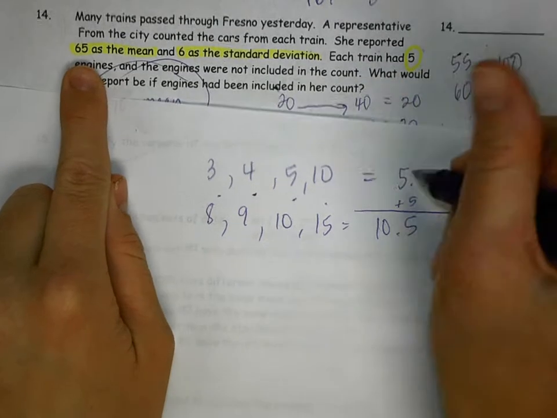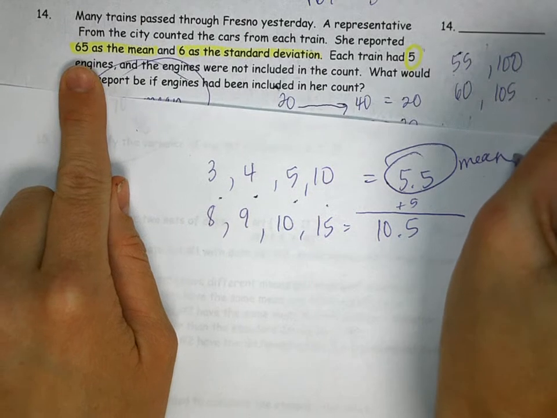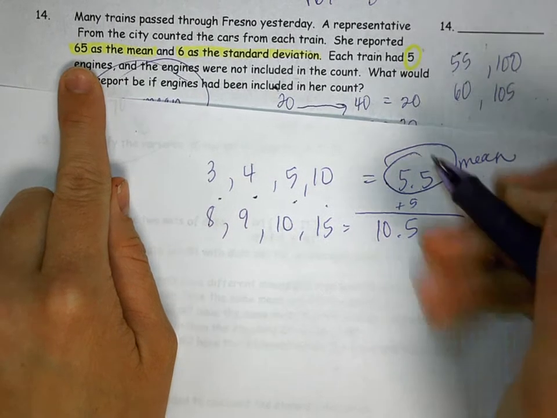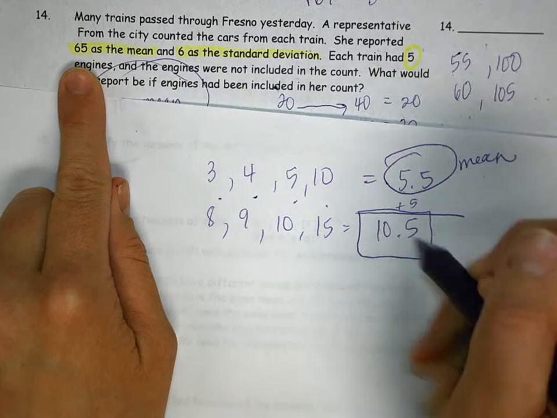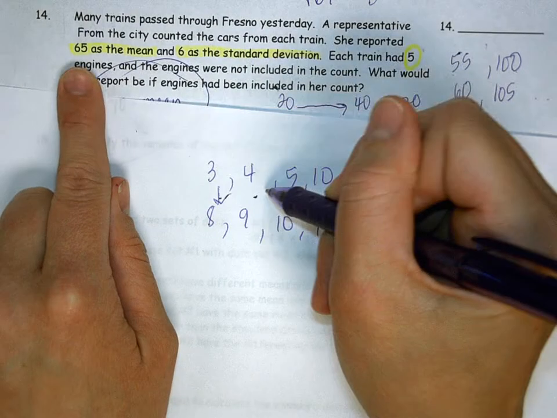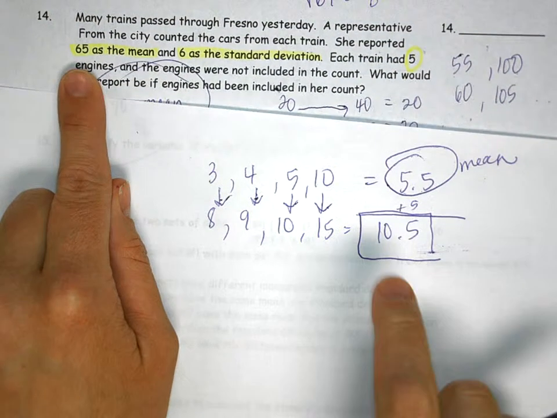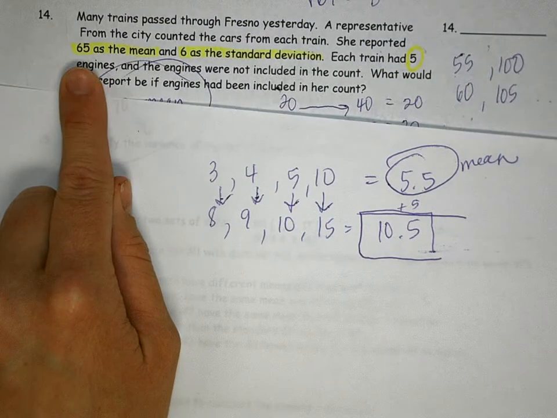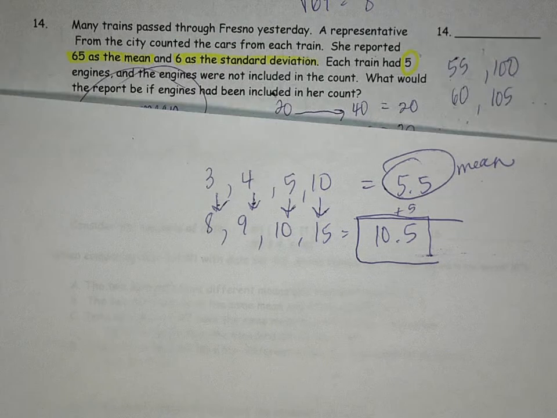Just like here, this is the mean I made, right? My original mean. And then I said each of these increased by 5. If I add 5 to this number, I get 10.5, right? And then I was showing you mathematically how if I add 5 to each of these numbers and actually do the actual mean, I get 10.5 as well. Okay? So what's happening is they're just adding 5 to everything, which means your mean would increase by 5.